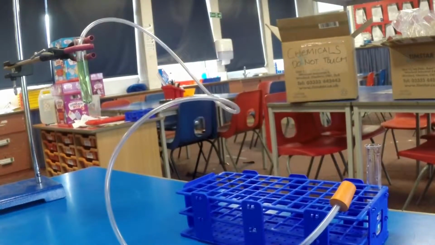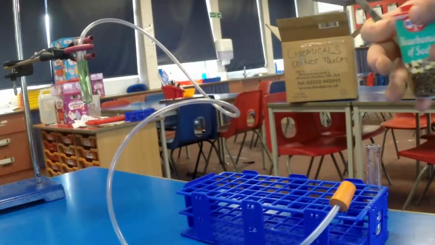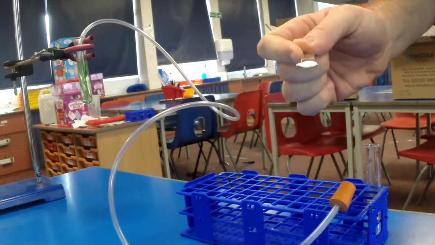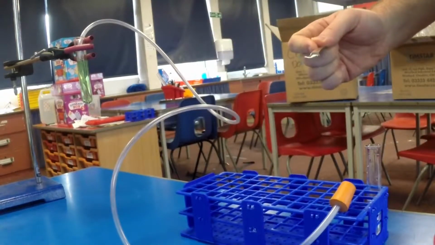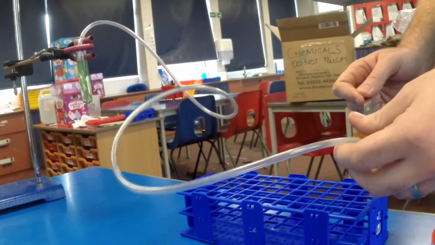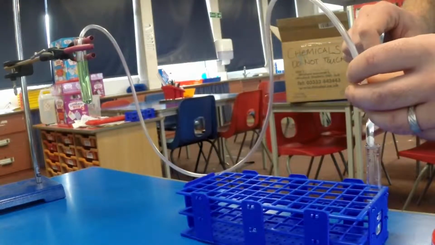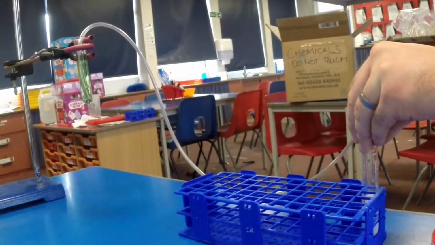There we go. So I'm going to take our spatula and put just the tiniest amount. I'm using a very small amount here, probably even less than that, just to get a little bit of carbon dioxide being produced. I don't want it to travel up into the tube itself. That's important. So I'm going to pop it in there, and that's going to bubble up.